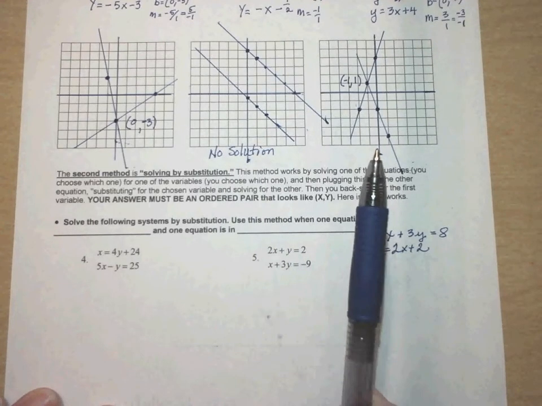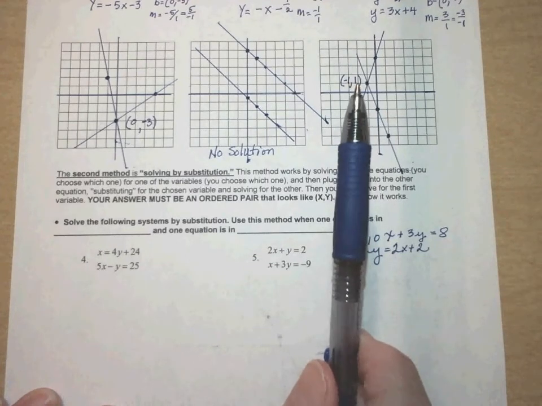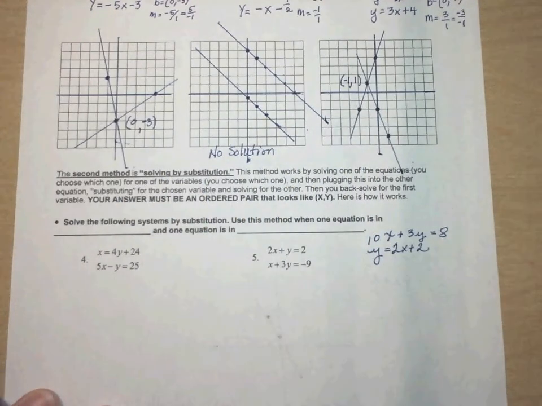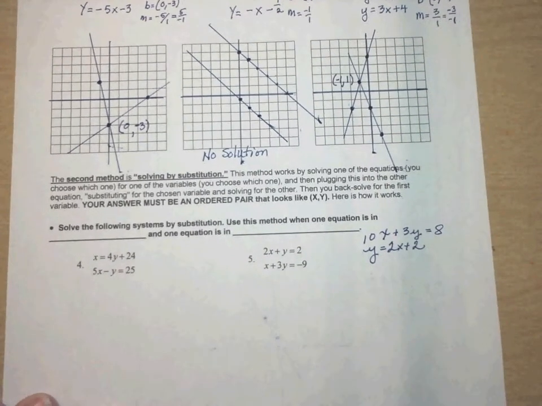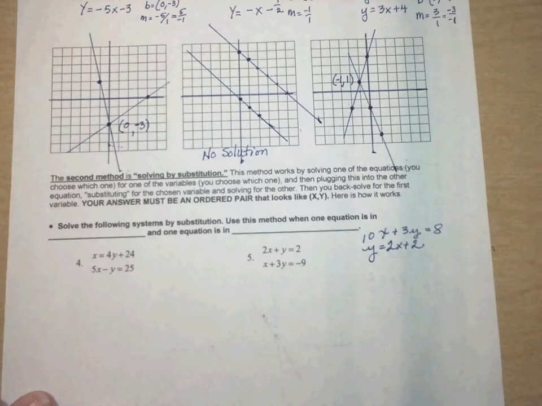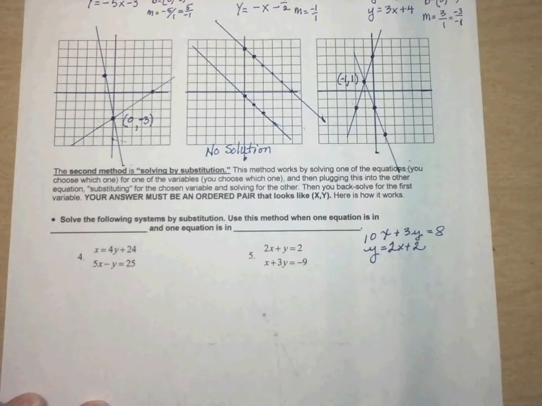Here the two lines cross, and their point would be (-1, 1). So we also have a third possibility, and that's if one line lies exactly on top of the other one, and that was case 3 that I talked about. There was no example for that one on this page, so you'll just have to refer to the first page of your notes for that.